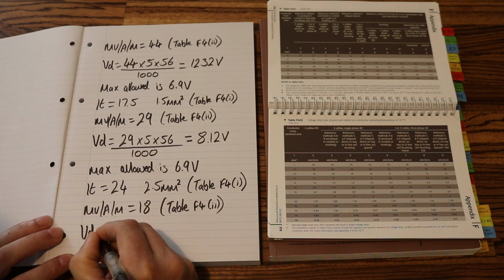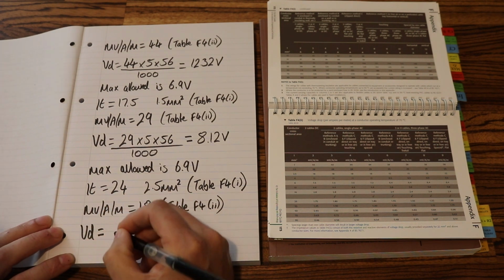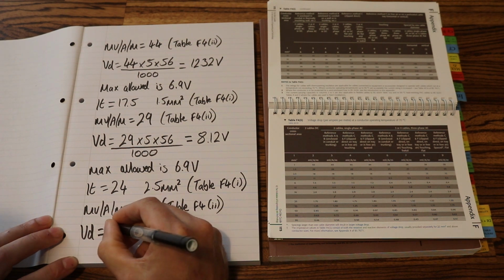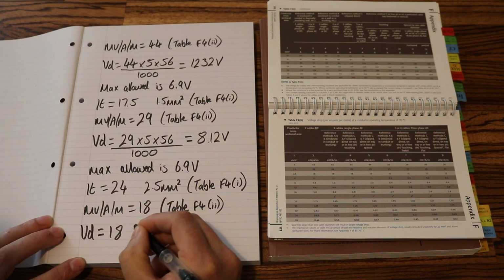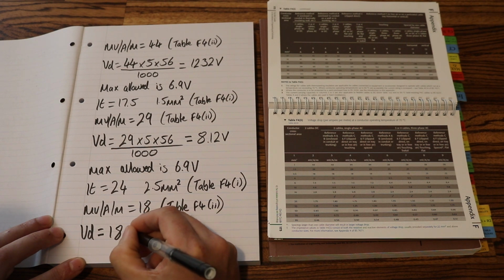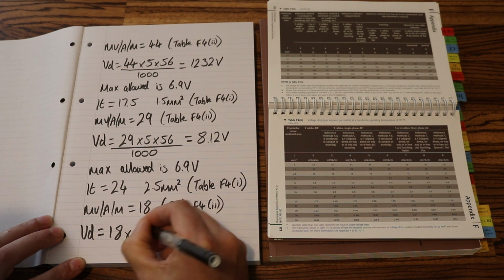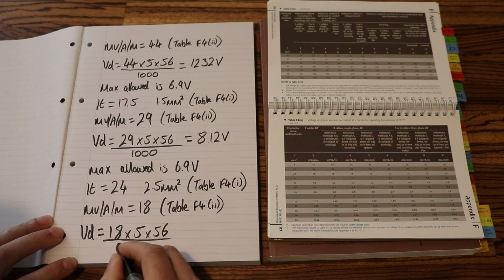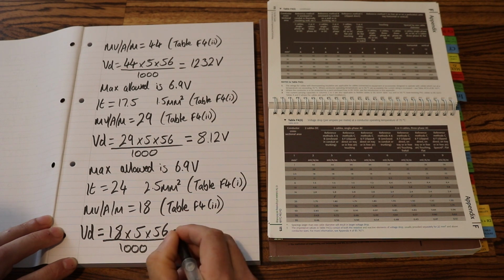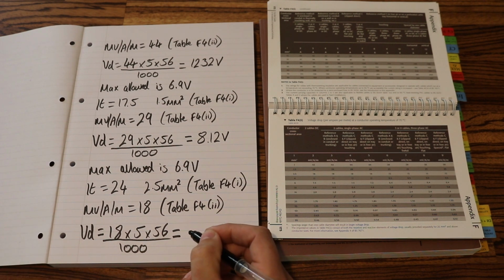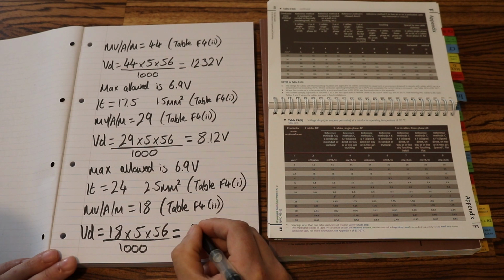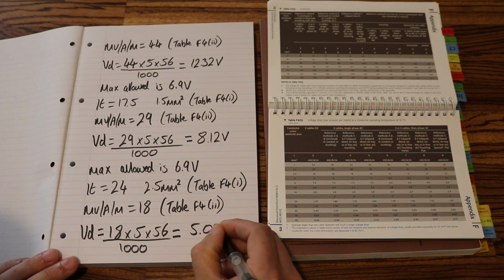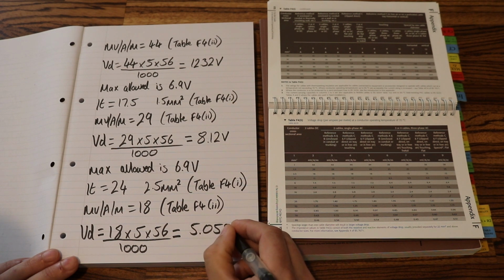I'm hoping this will work because I'm a bit tired of doing the volt drop formula. It's a big one to type into your calculator. So 18 times IB, which was 5, times length, 56, sorry, over 1,000 equals, punch that into our calculator and we get 5.05.